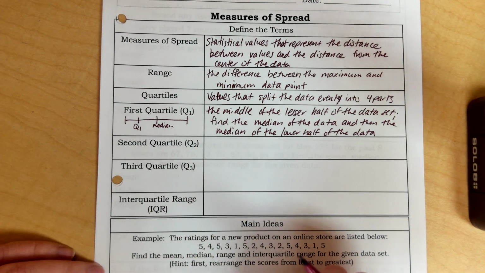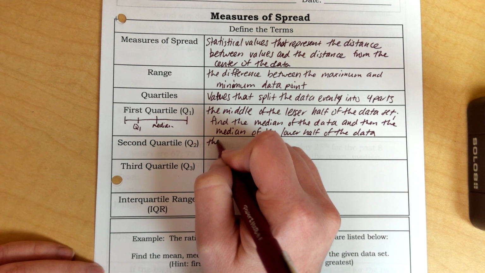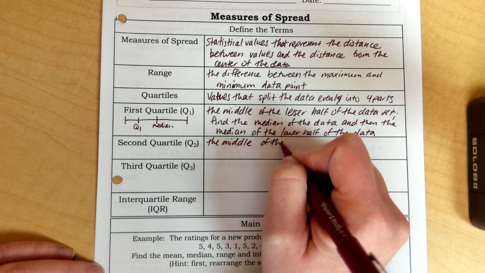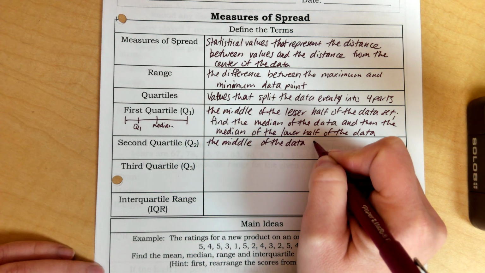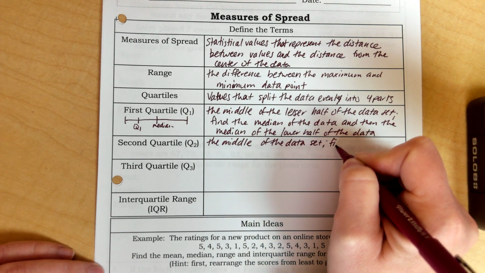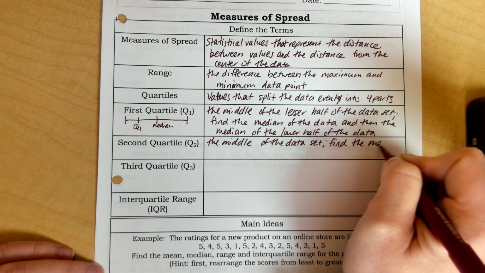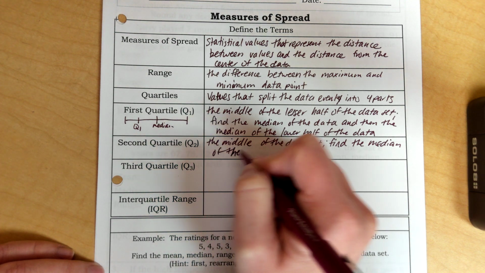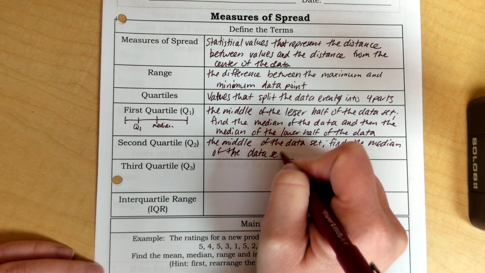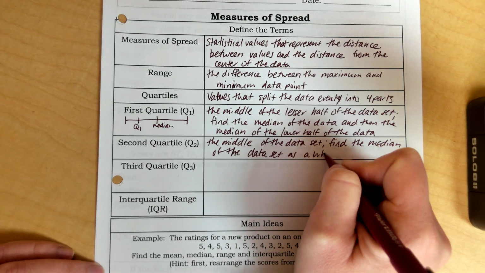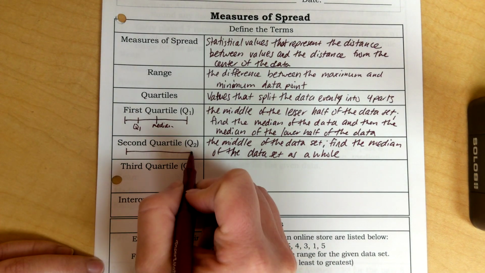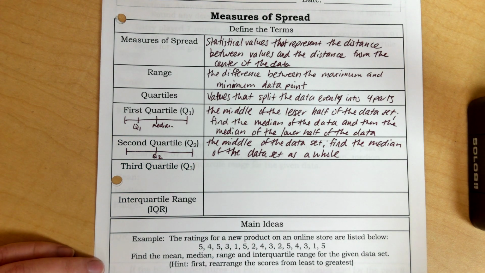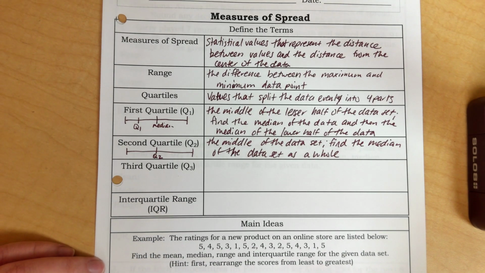Okay, so the second quartile is the middle of the data set. It is the median. So you're going to find the median of the data set as a whole. Looking at those values, that median value is the second quartile.